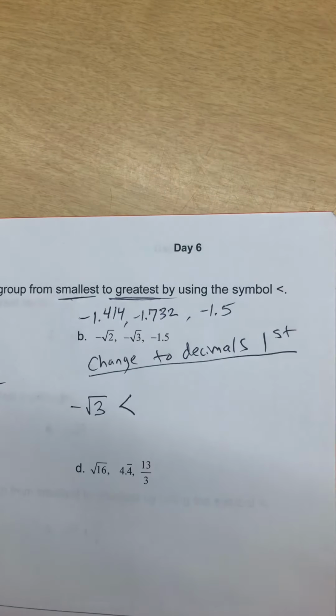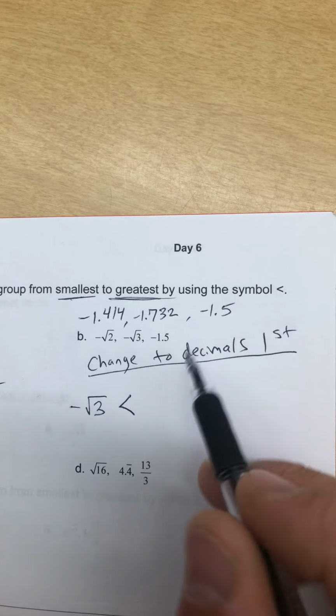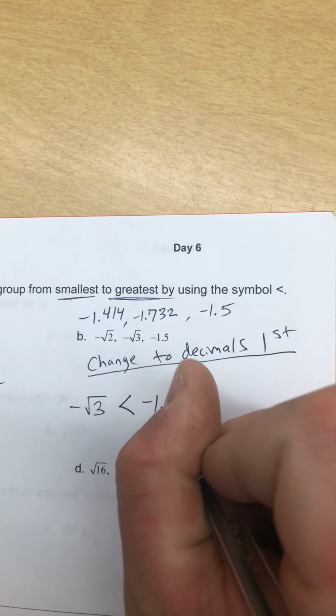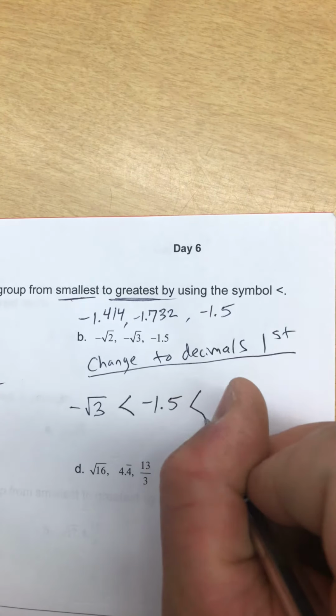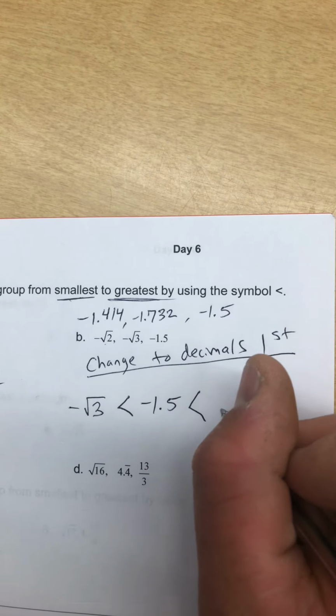Is less than, well, 1.5 is a bigger number, but it's negative, so it's further negative than this one. So negative 1.5, which is less than, gotta be the last one. This one's the biggest one. All right, so negative square root of 2.